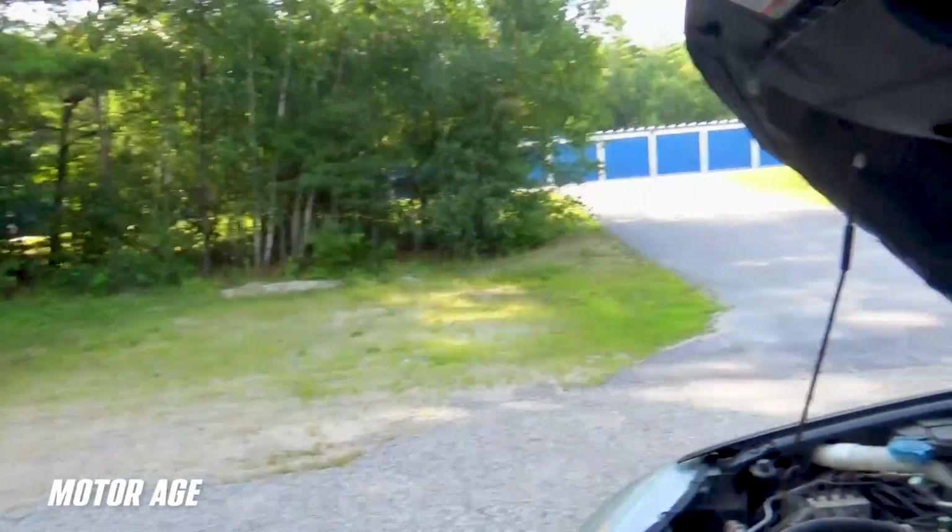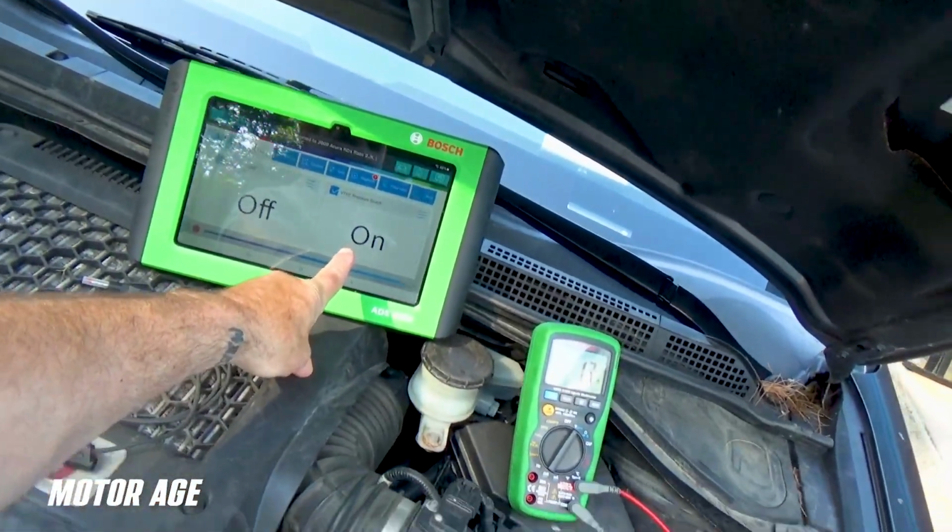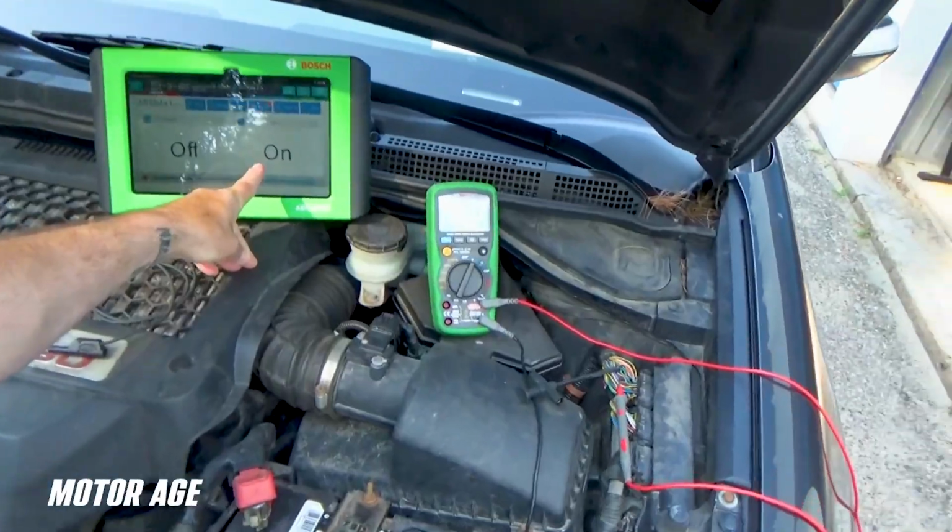But when we manipulate the harness, we are able to get this VTEC pressure switch status to change from on to off, concluding that we found our issue.